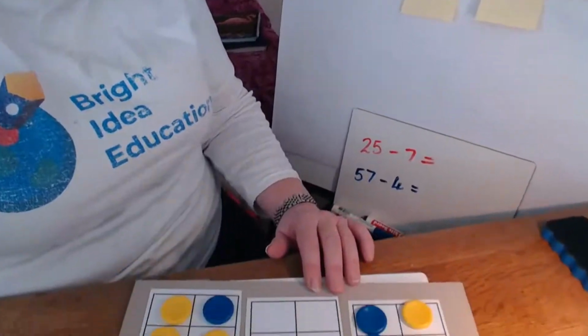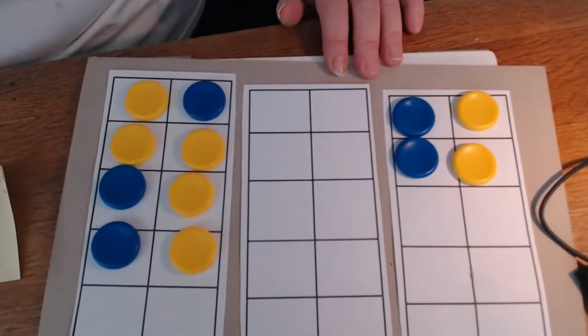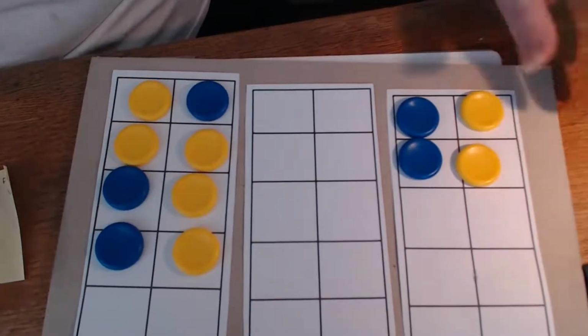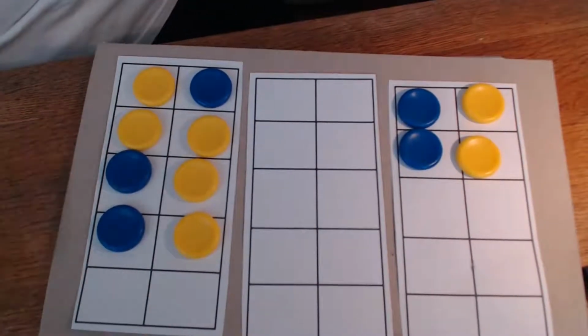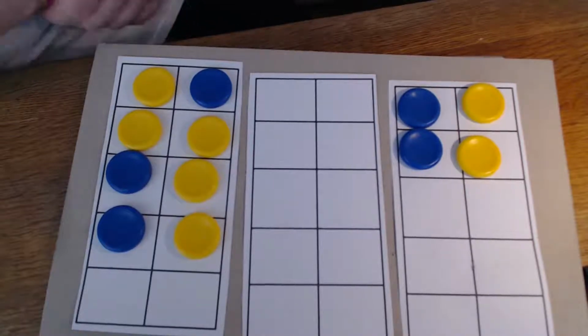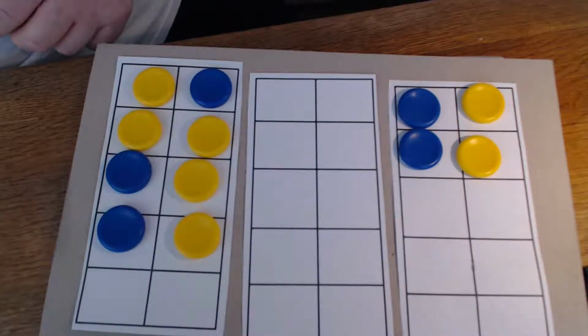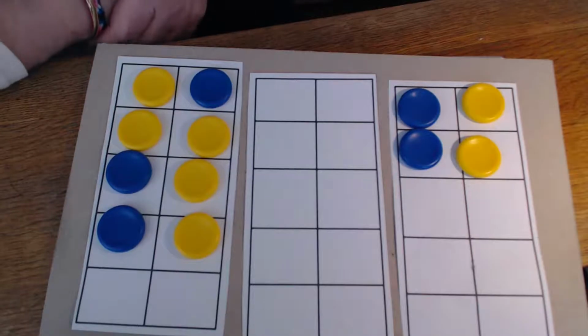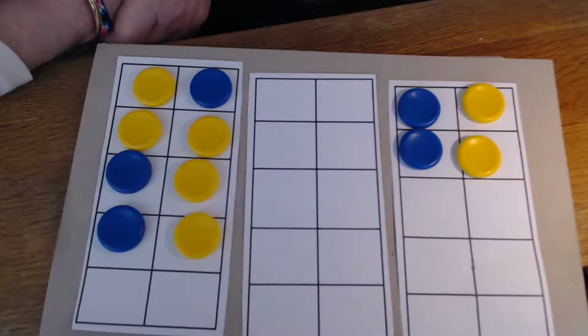Let me just drop you down here. I'm going to use the word difference. So looking at these two numbers, can you tell me what is the difference between them? What is the difference between those two numbers? The answers are starting to come in.